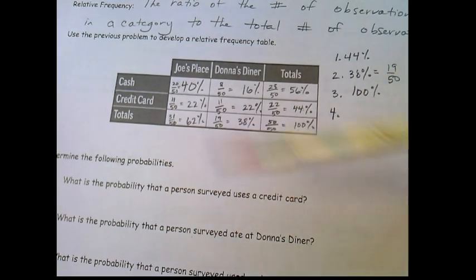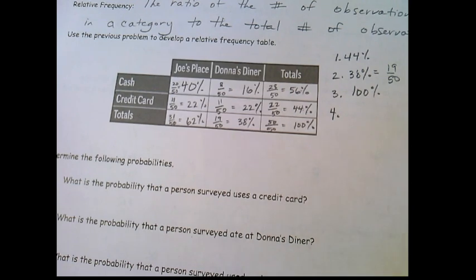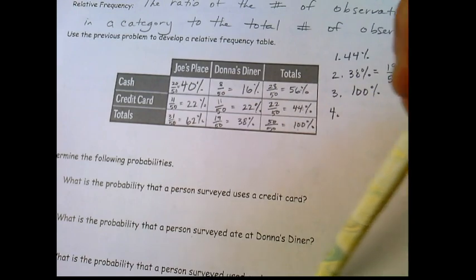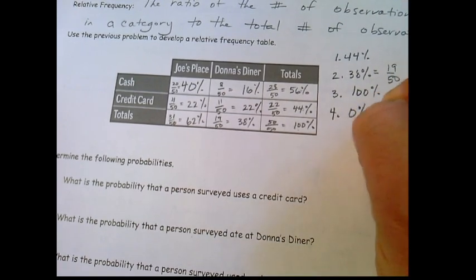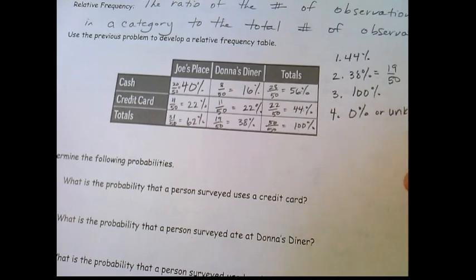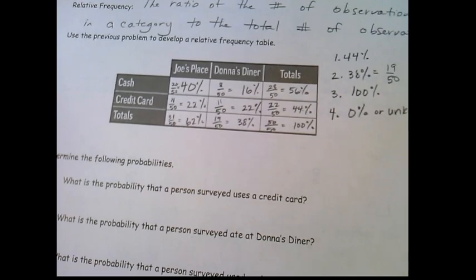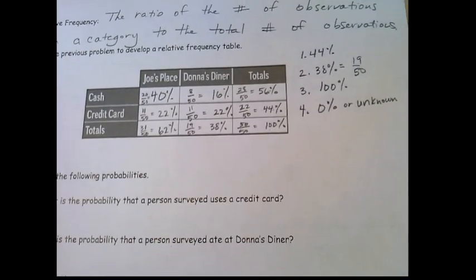Number 4, what is the probability the person surveyed ate at Joe's Place and Donna's Diner? Well, this unfortunately is an unknown piece of information if someone ate at both places. And so I'm either going to put 0% or unknown. I would probably go with unknown because there's just not enough information to tell us if there were people that ate at both places.